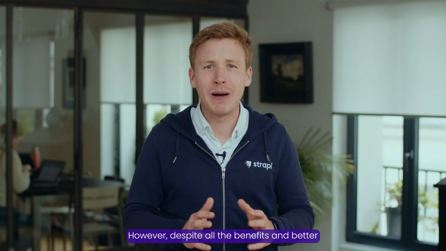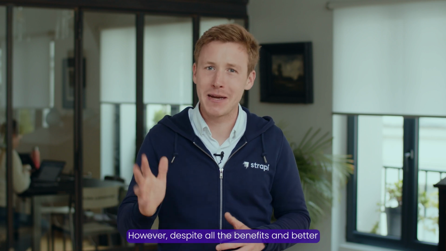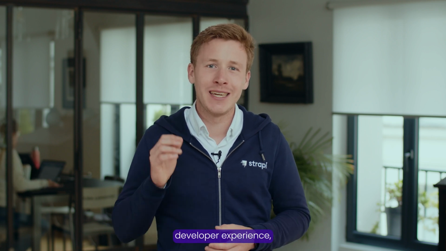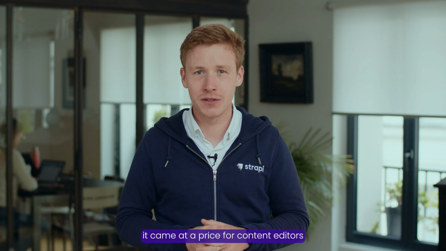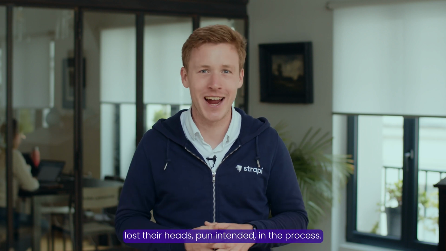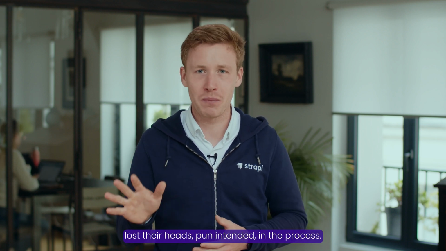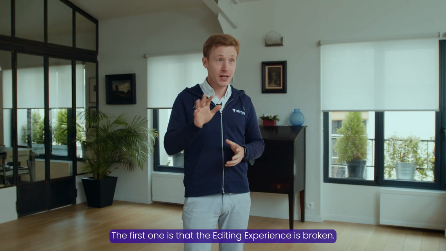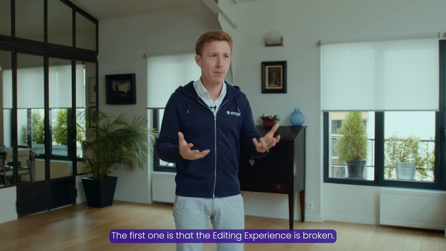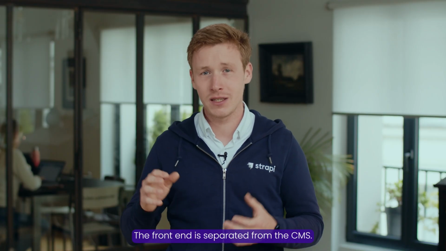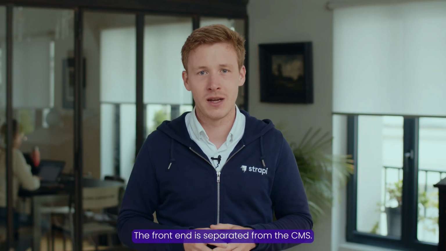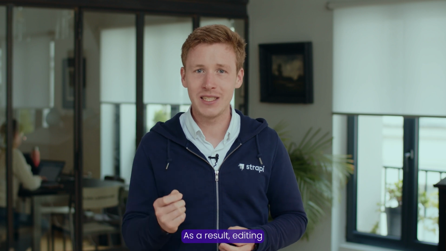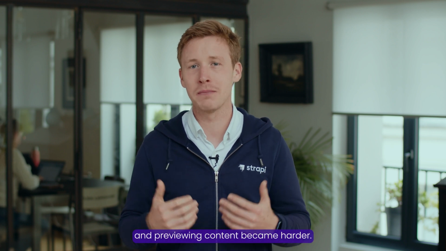However, despite all of the benefits and better developer experience, it came at a price for the content editors, who kind of lost their heads, pun intended, in the process. There are two reasons for this. The first one is that the editing experience is kind of broken. The front end is separated from the CMS. As a result, editing and previewing content became harder.